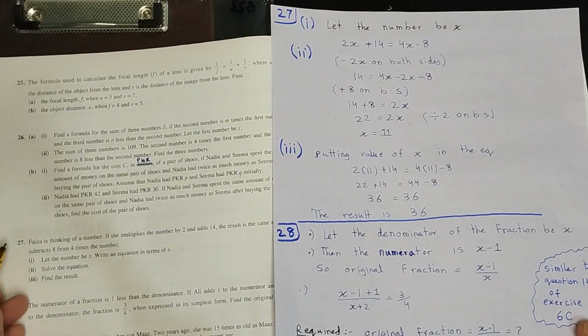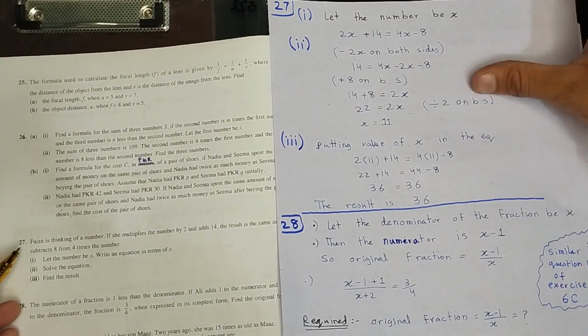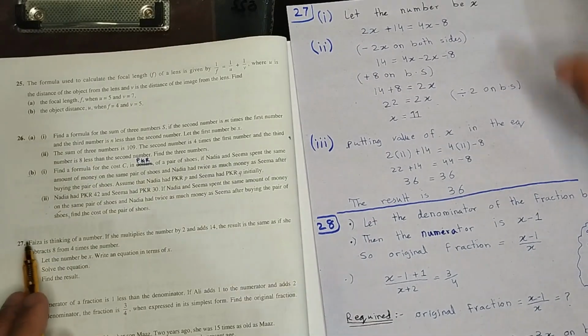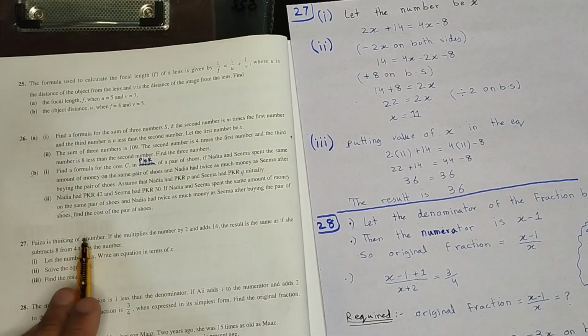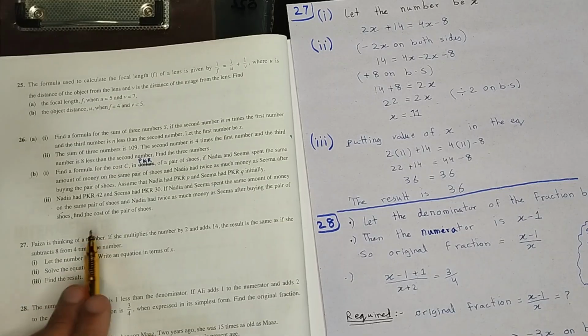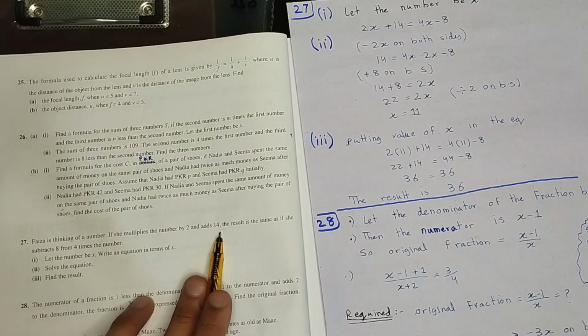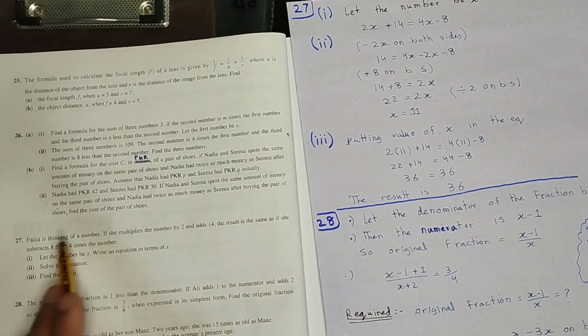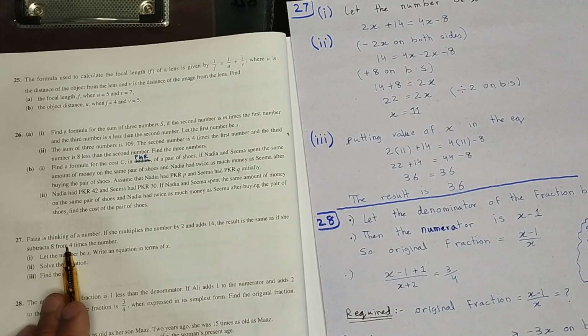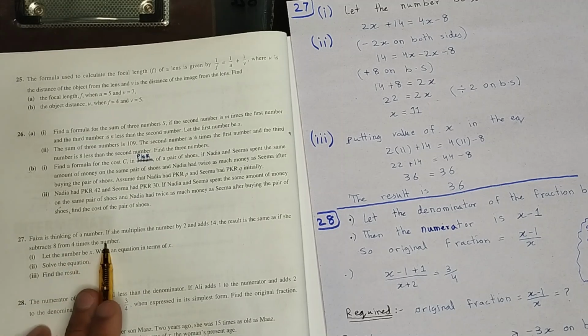Now we're going to deal with question number 27. Question number 27 says, Faiza is thinking of a number. We don't know that number, okay? If she multiplies that number by 2 and adds 14, the result is same as if she subtracted 8 from 4 times of that number.